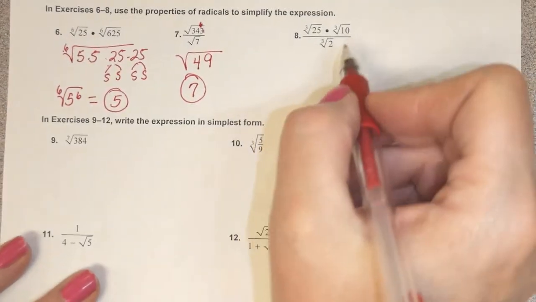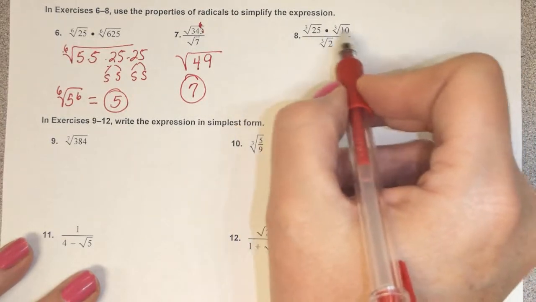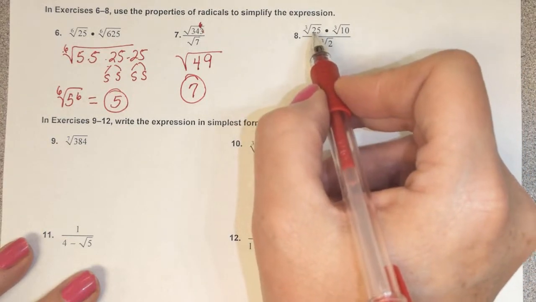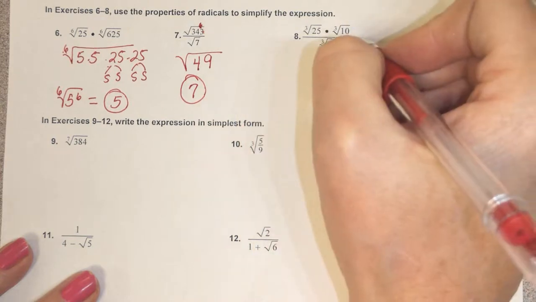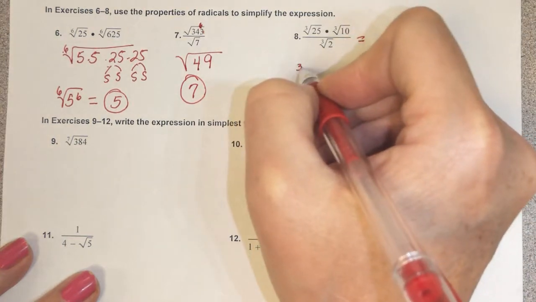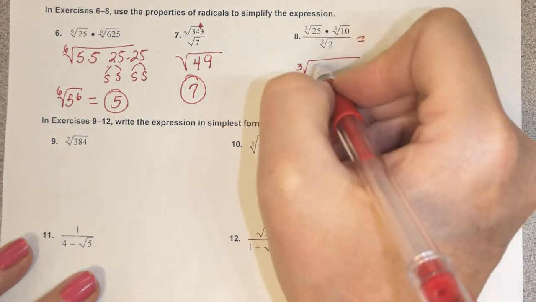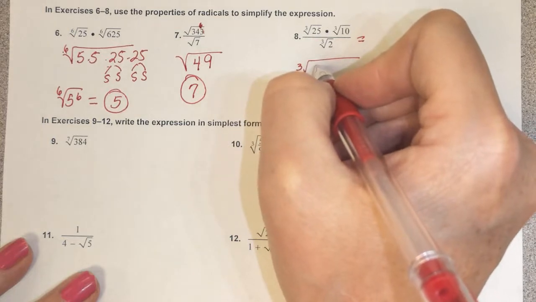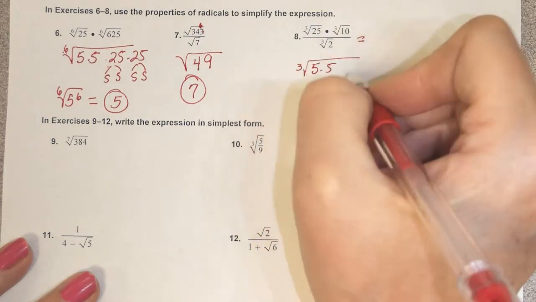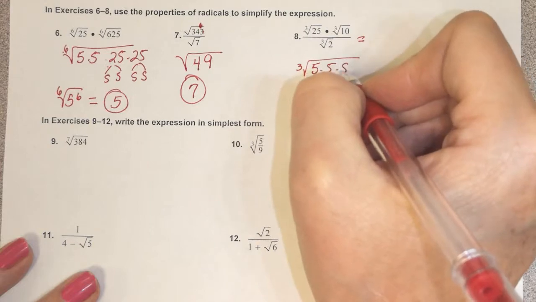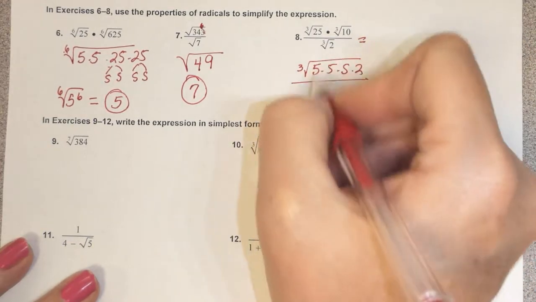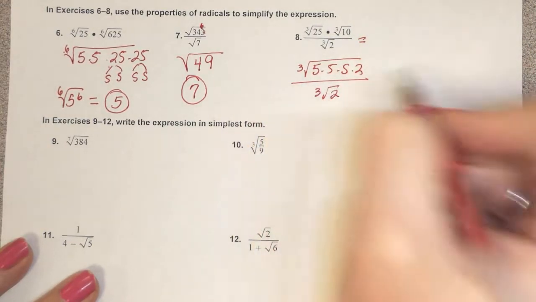Okay? On this, I could multiply these together, but it's not a good idea. Keep them factored. So I'm going to think of this as the cube root of 25. What are the factors of 25? 5 and 5. What are the factors of 10? 5 and 2. And then on the bottom, I have the cube root of 2.